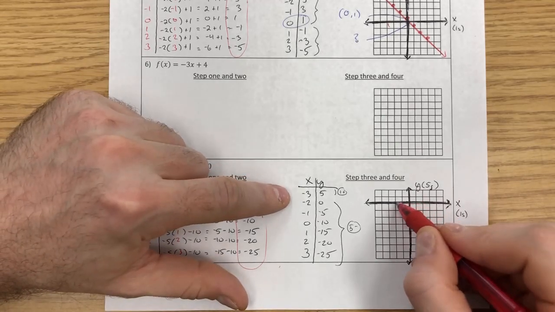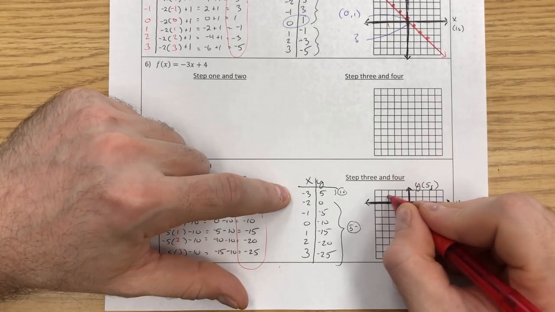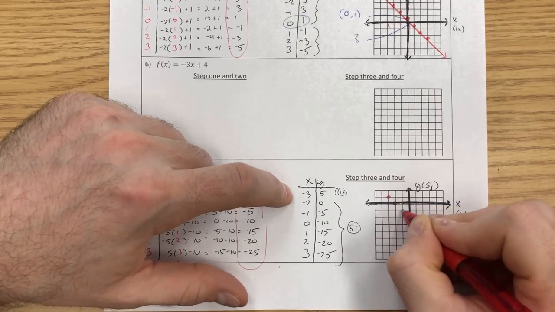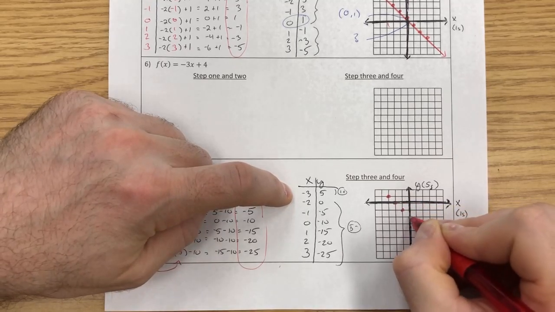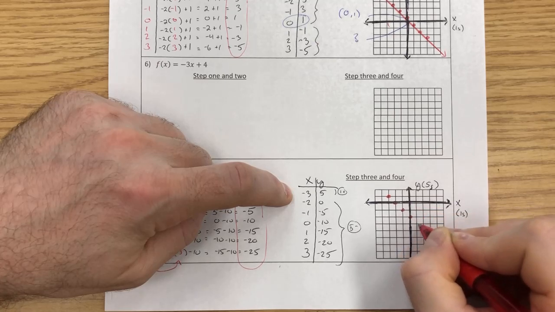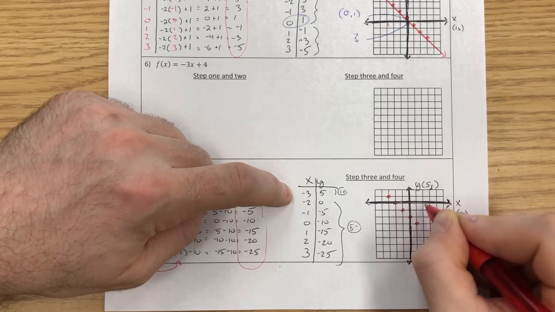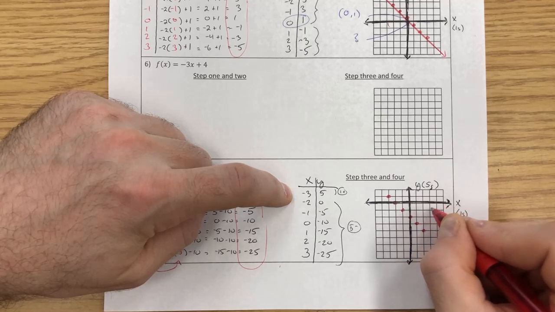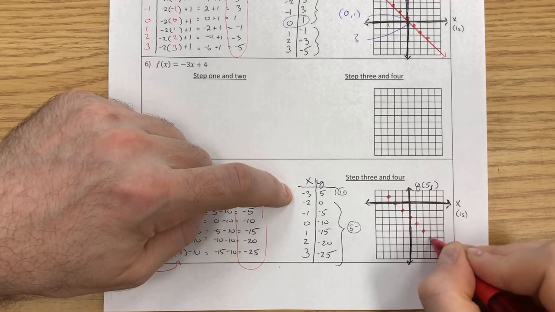So it makes it a lot easier to count by 5s when each square is by 5.